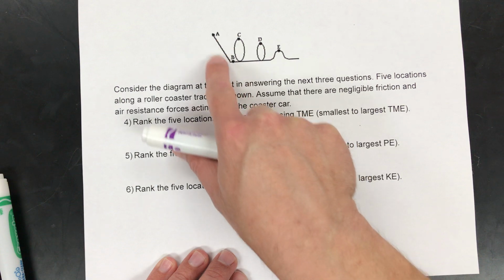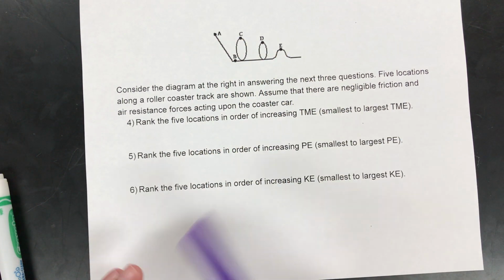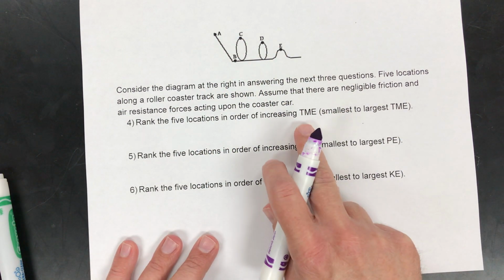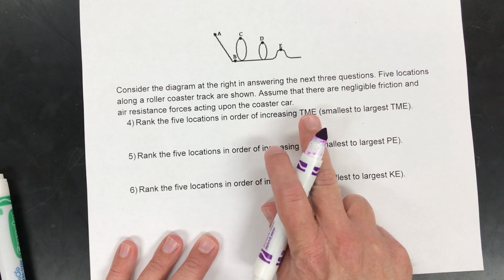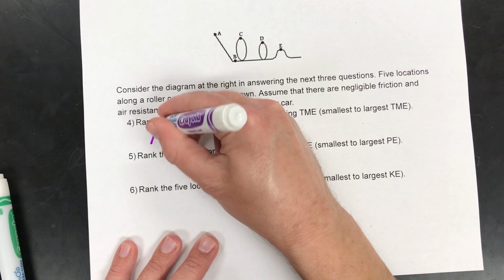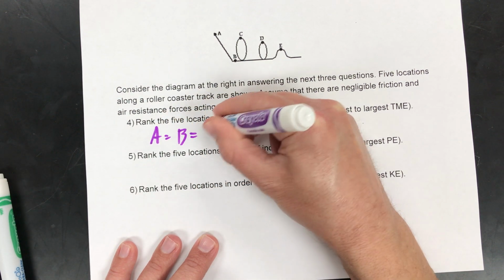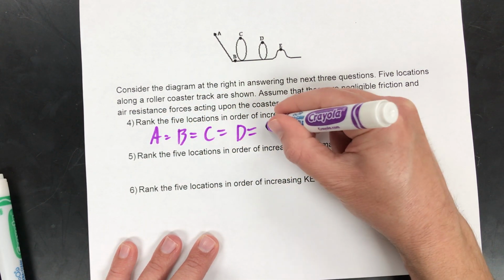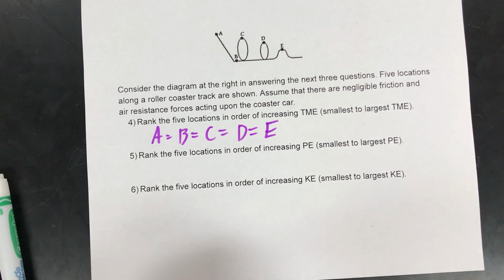We've got these different locations, A, B, C, D, E, and the first thing they tell us to do is to rank the locations according to increasing total mechanical energy, in other words, smallest to largest. Well, the total mechanical energy never changes. So A is equal to B, equal to C, equal to D, equal to E.